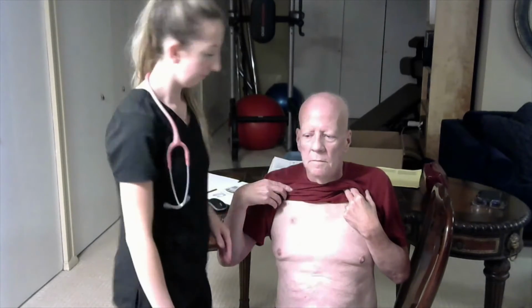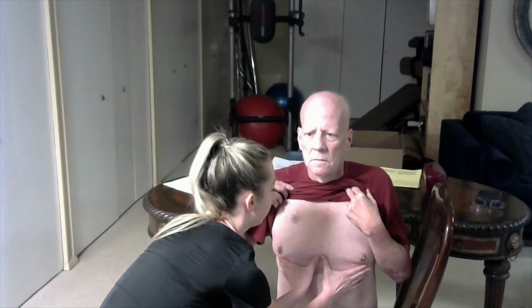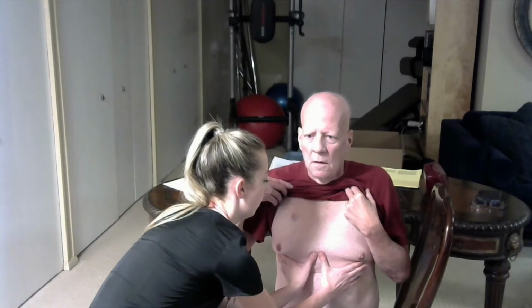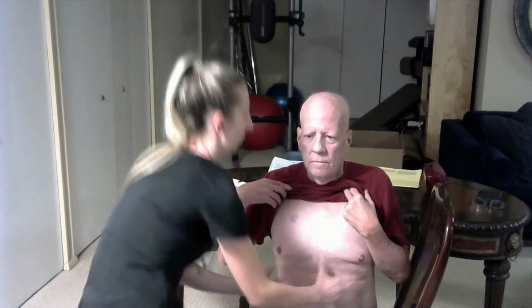I'll begin by palpating the chest expansion of the patient. I'll begin by placing my thumbs toward the xiphoid process and ask the patient to take a slow, deep breath. I will note my thumbs expanding symmetrically, as well as the smooth chest expansion.